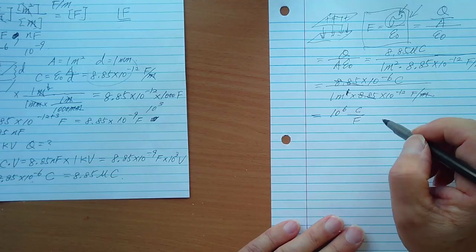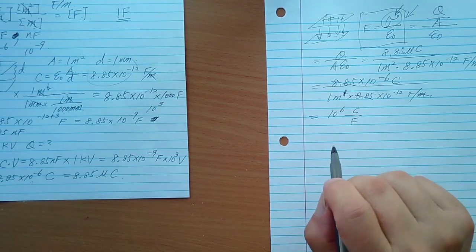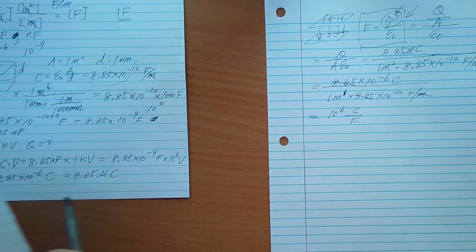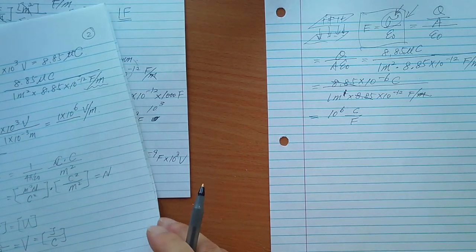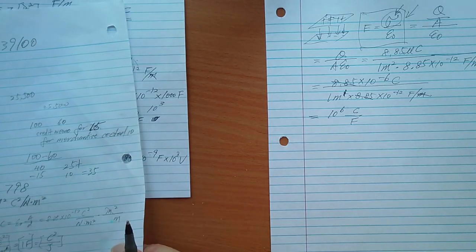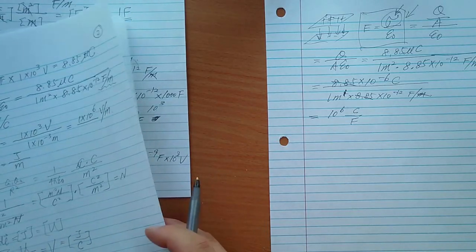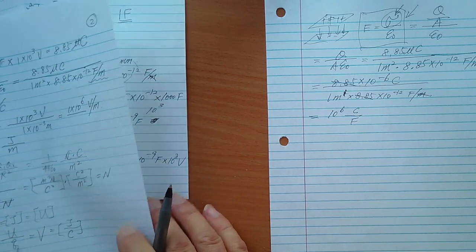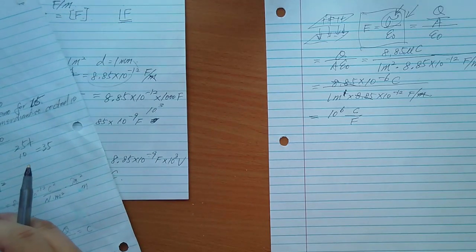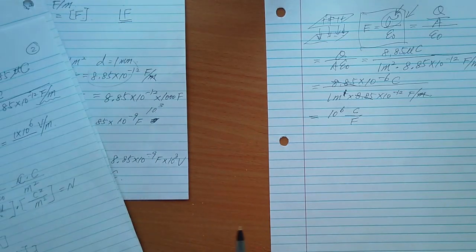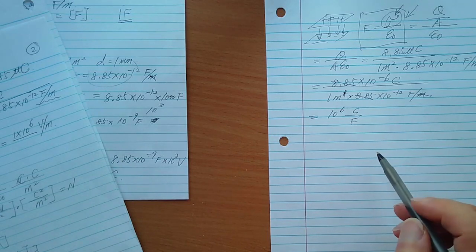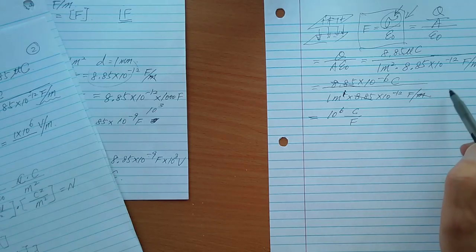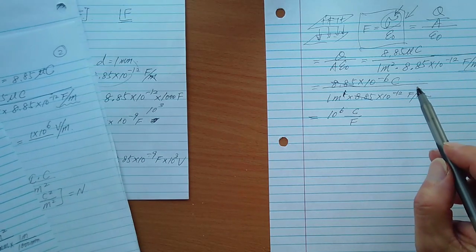Again, for the units, I just want to share a little bit more, because as you can tell, sometimes the units are a little bit different. Let me tell you what I mean by that.